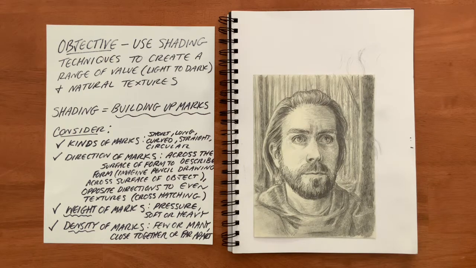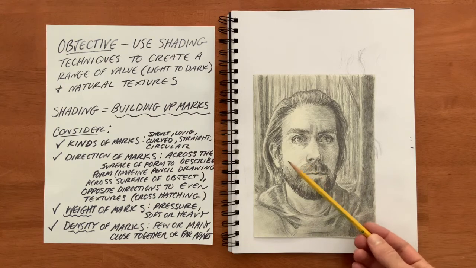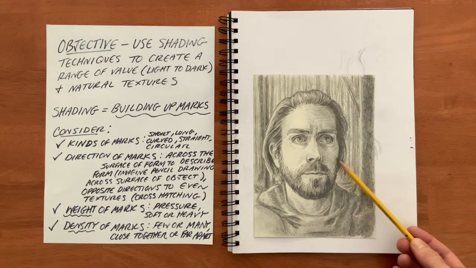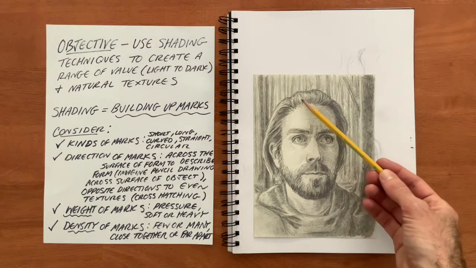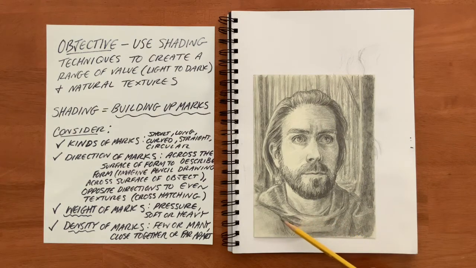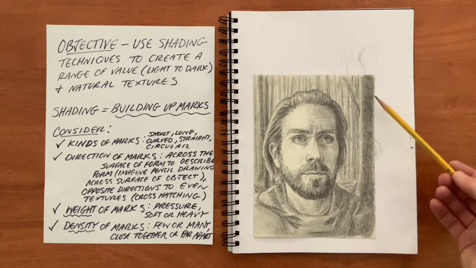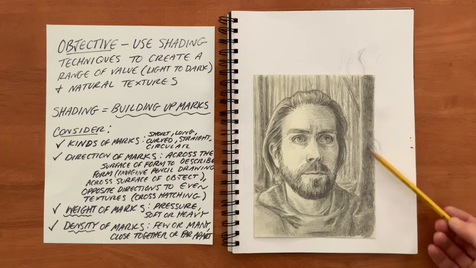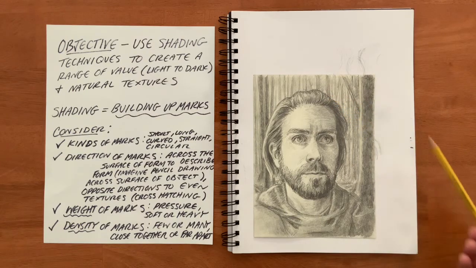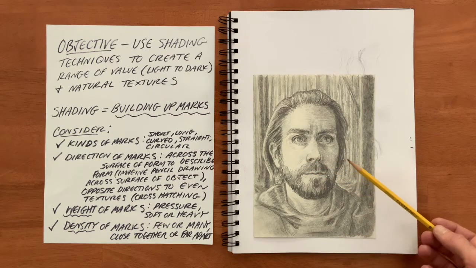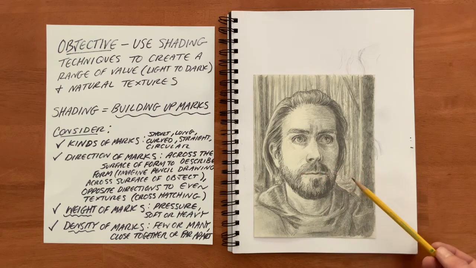And here's my sample. So I have the light side of the face, here's the shadow side of the face. Even the hair goes from light to dark, light to dark. The clothing shifting from light to dark. And the background, I've got light, the edge of this tree is light, shadow for the back, and the trees get a little bit lighter as you go back in space. This light to dark is what creates that illusion of three-dimensional form, and it's really key in naturalistic drawing.